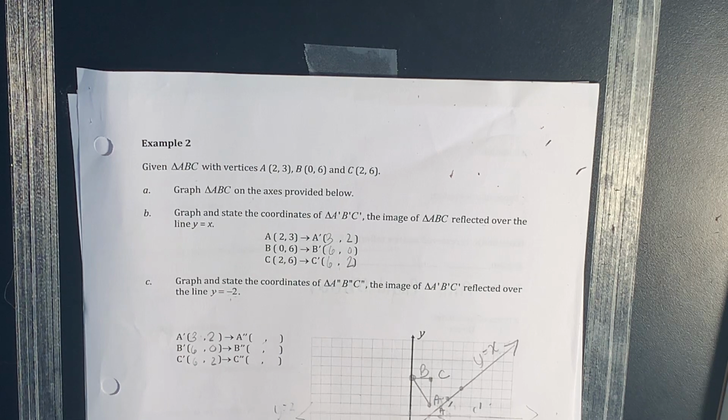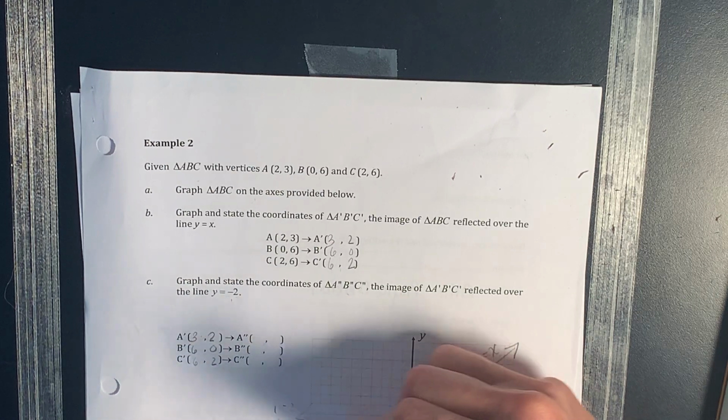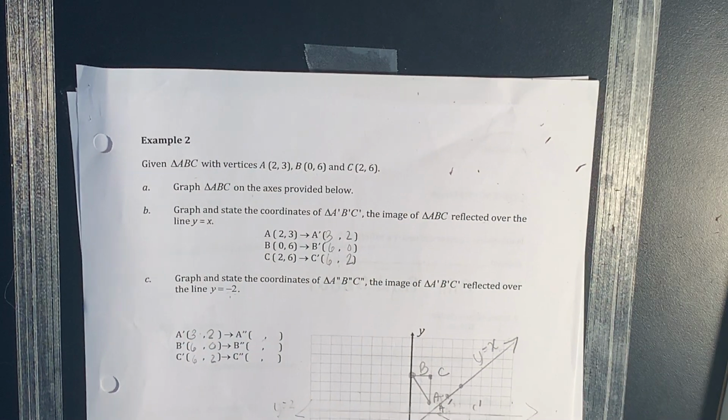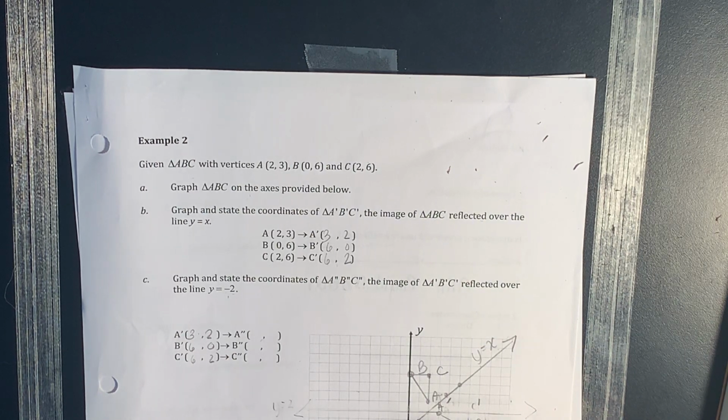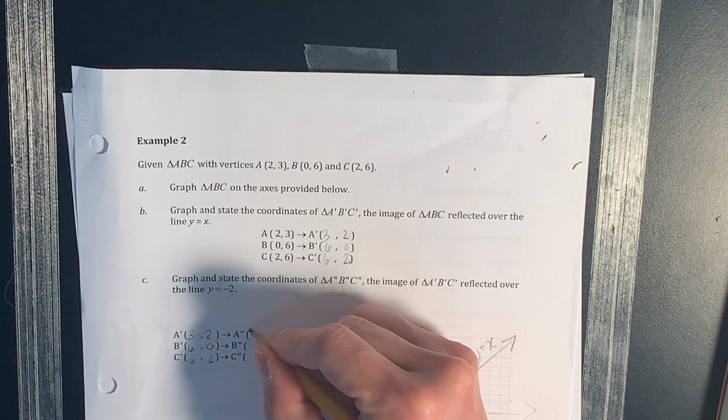Okay, so for A prime, we were at 3, 2. Here's the origin. So let's count from here to our line of reflection, and I'm going to highlight this so you don't get confused. So from A prime to our line of reflection, it's 4 units. So we're going to count down 4 units. 1, 2, 3, 4. We're going to put a new point there. We're going to call it A double prime. And let's see what the coordinate for A double prime is. Now make sure you go back to the origin before you state the coordinate for A double prime. So from the origin, it's over 3, down 6.